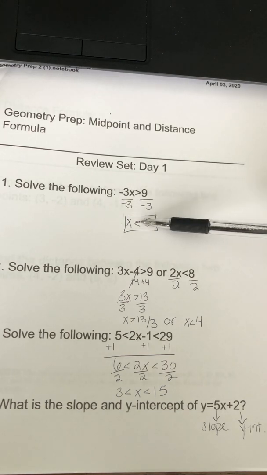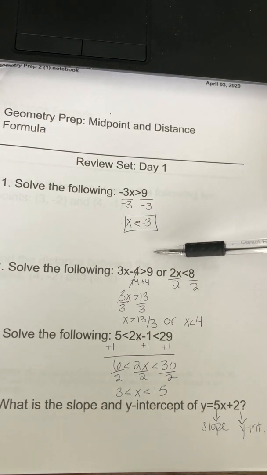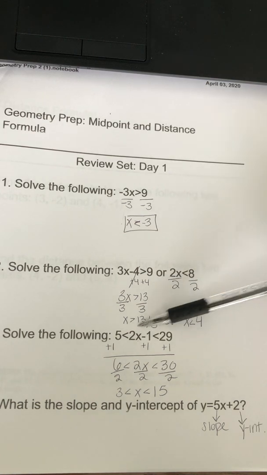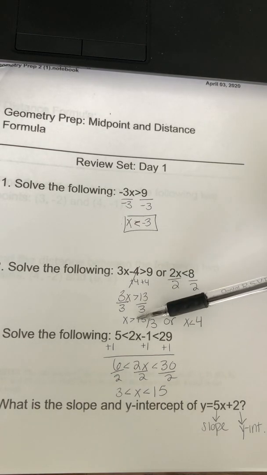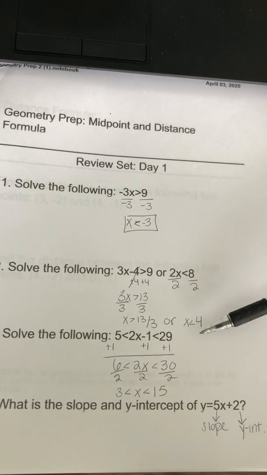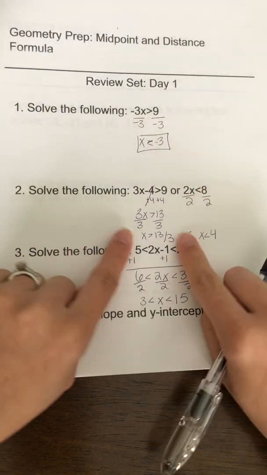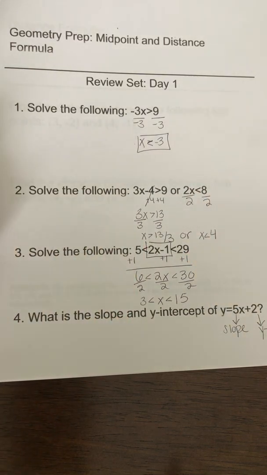In this first one, I flipped the sign because I divided by a negative number, if you remember that rule. We had 2 types of compound inequalities. We had or and then we had and. Or has the word or in it, and does not, so that's how you know the difference. When it's an or, you just solve each one separately and you have your 2 answers. When it's an and, the part that's in the middle of your 2 inequality signs, that's what you're solving for.